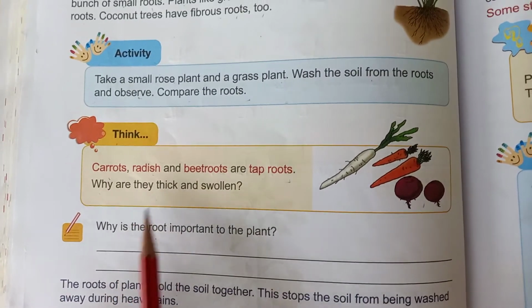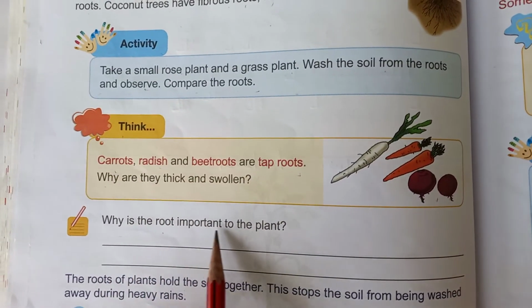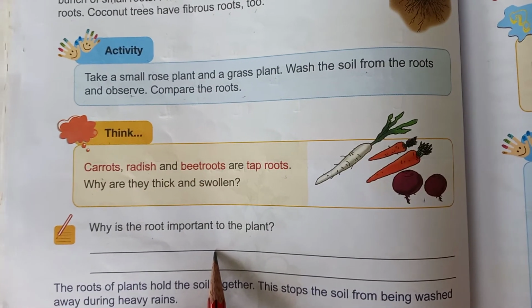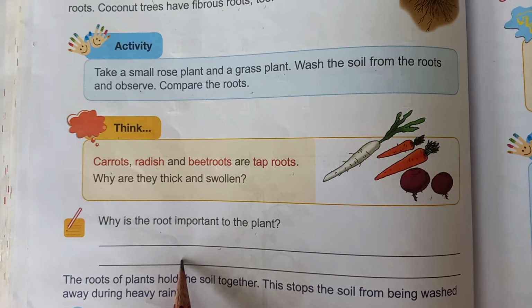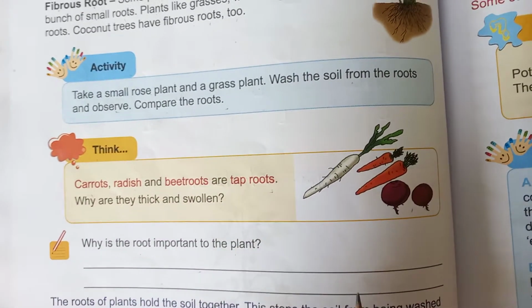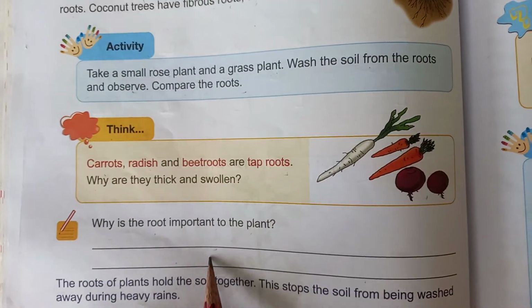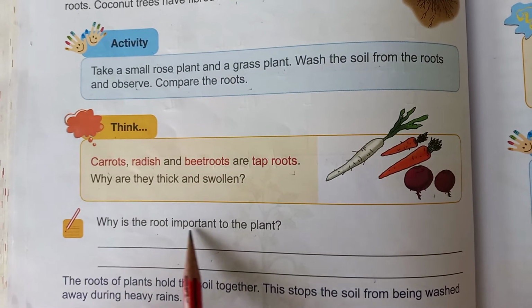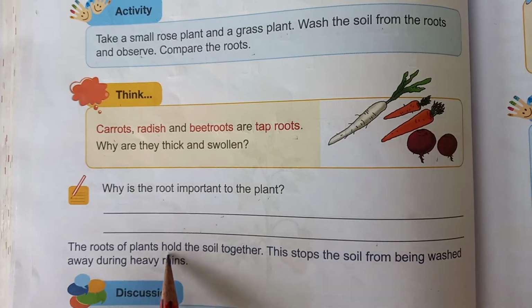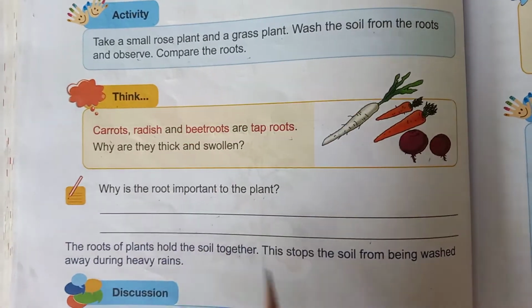Here one question is: why is root important to the plant? Because it absorbs water and minerals from the soil and it fixes the plant to the soil. It stands erect because the roots are fixed into the soil. So these are the two reasons why the root is important to the plant. The roots of a plant hold the soil together.